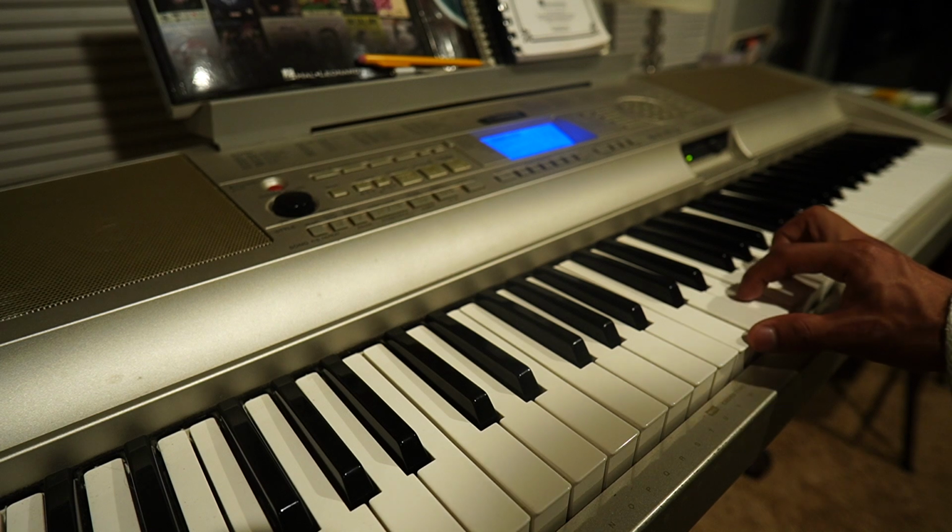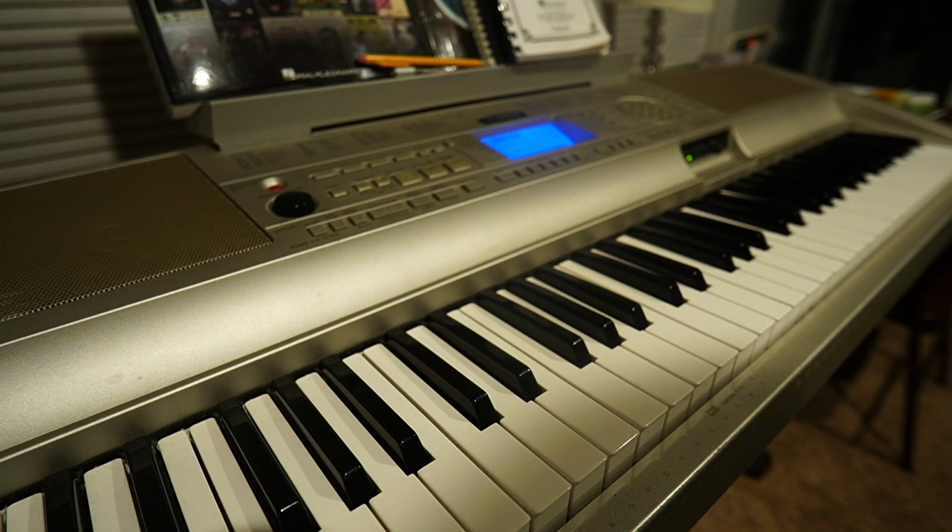But it is kind of a subjective thing where all of our hands are different. They're different sizes. You're able to stretch to different intervals more comfortably or not, depending on how big or long, or really how agile your fingers are, and how flexible they are.